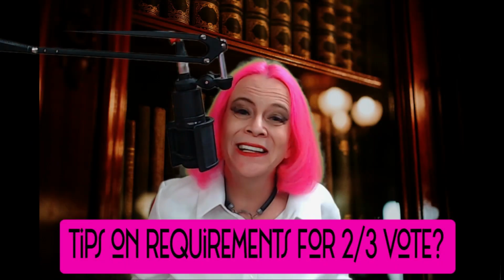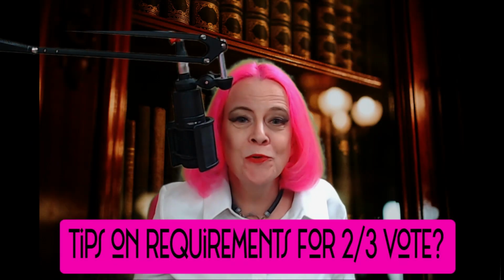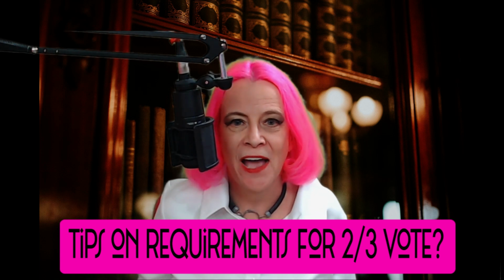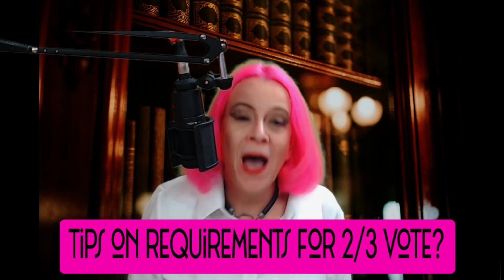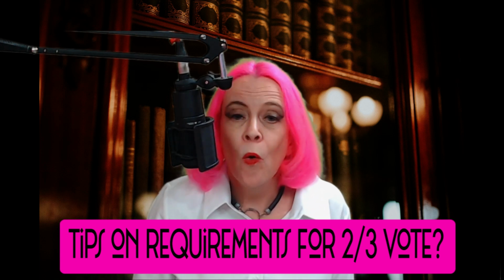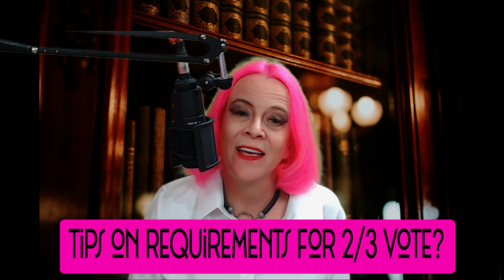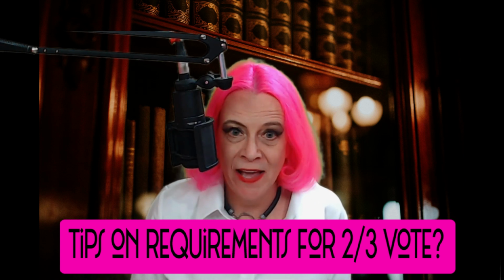But sometimes there are vote thresholds which are 2/3. So how can you quickly tell and be right most of the time when a vote does require that higher threshold? Well, one way is to remember what these parliamentary rules are based upon, and that is rights.